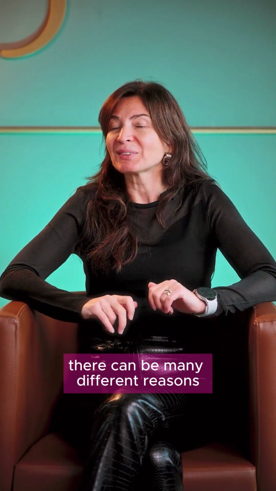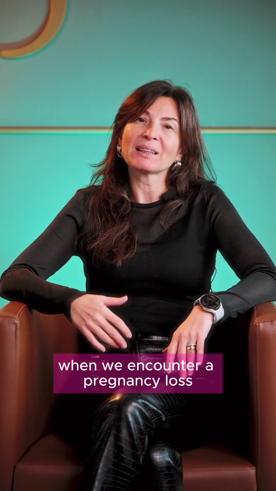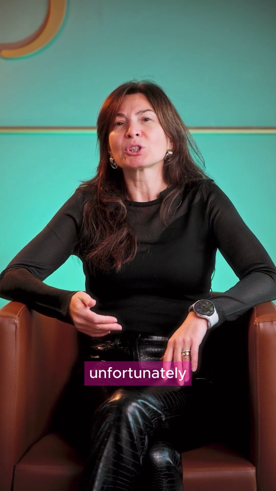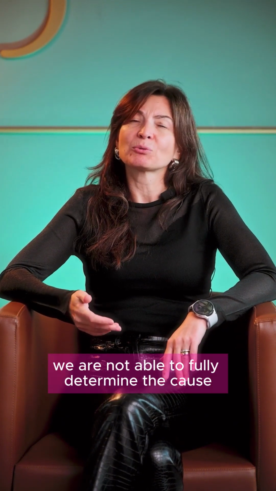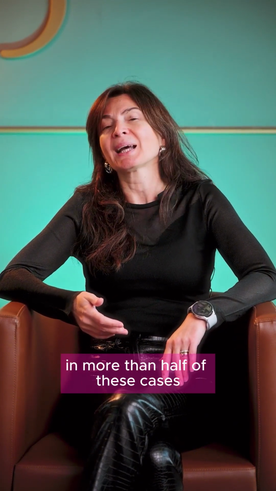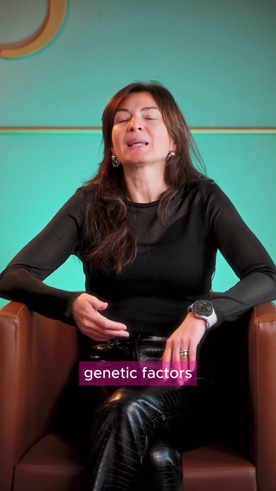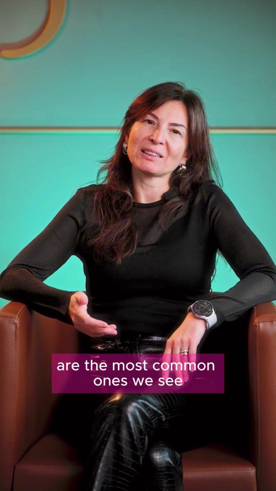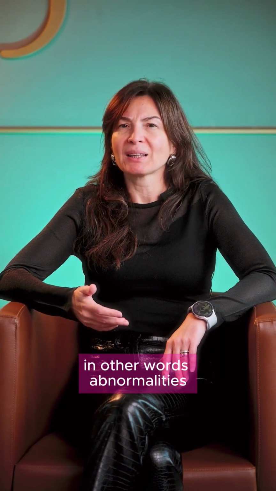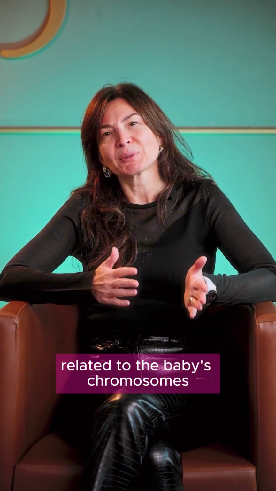There can be many different reasons for pregnancy losses. When we encounter a pregnancy loss, unfortunately, we are not able to fully determine the cause in more than half of these cases. Among the cases where we can identify the cause, genetic factors are the most common ones we see. In other words, abnormalities related to the baby's chromosomes.